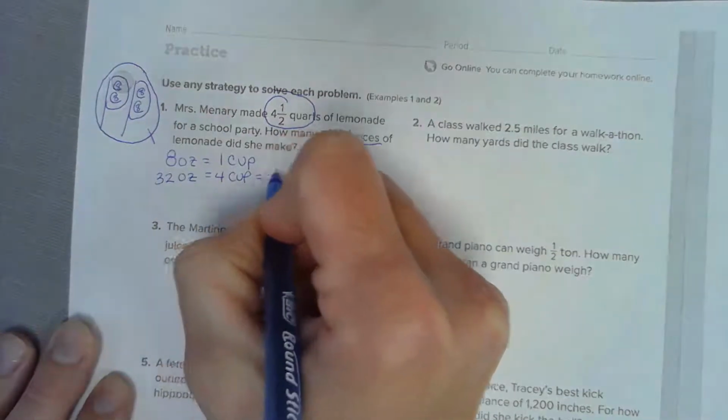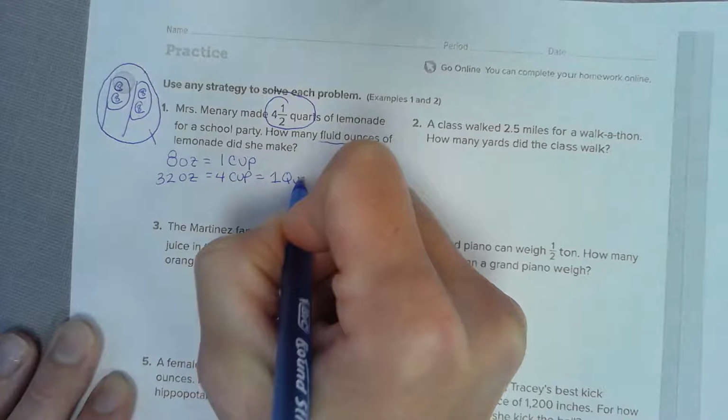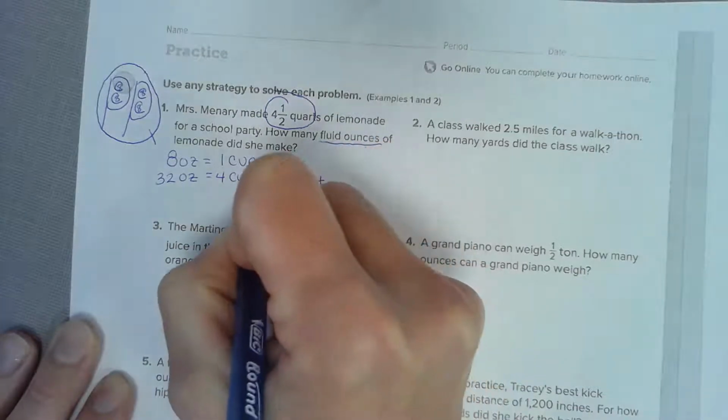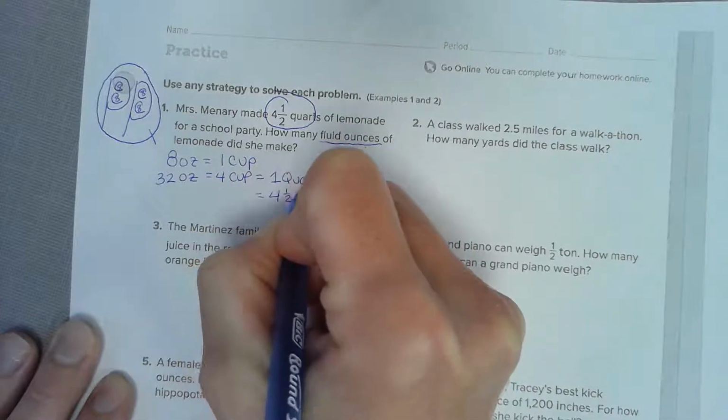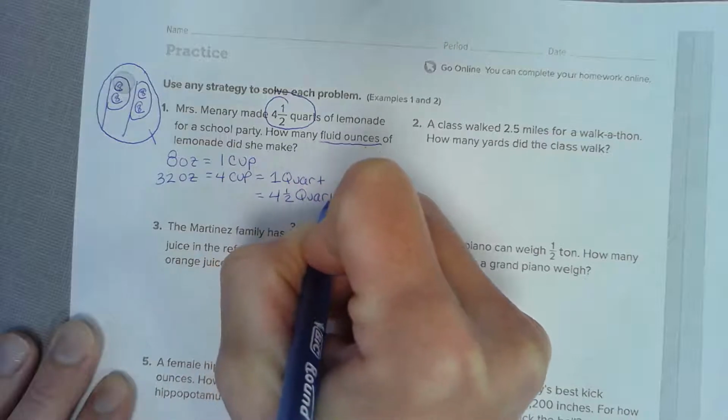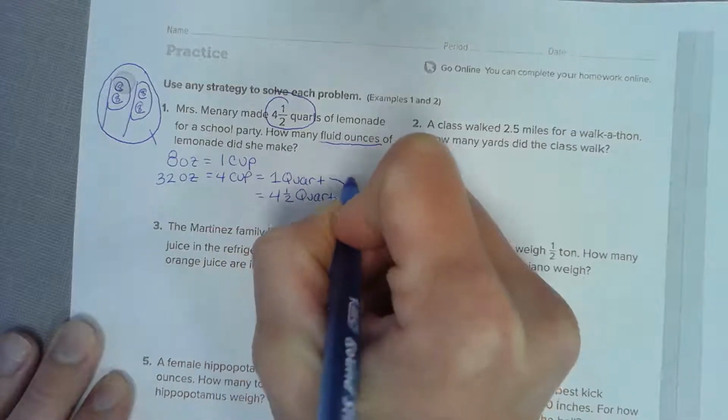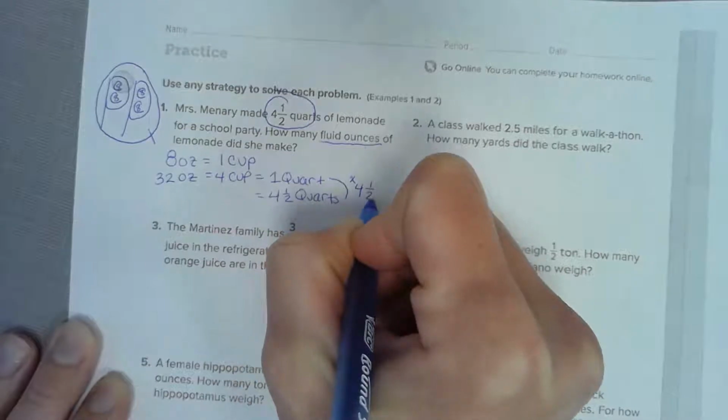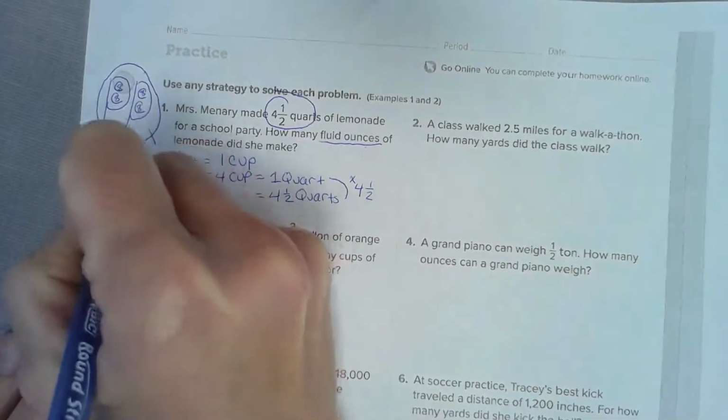Four cups is 1 quart. We are going to 4 1/2 quarts. So that means everything is being multiplied by 4 1/2.